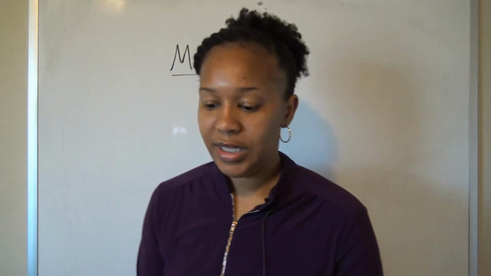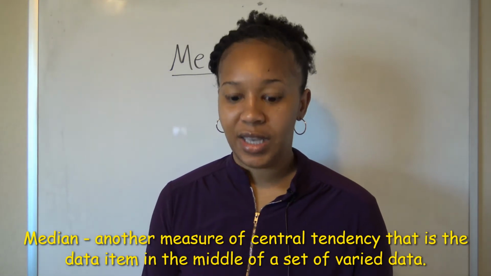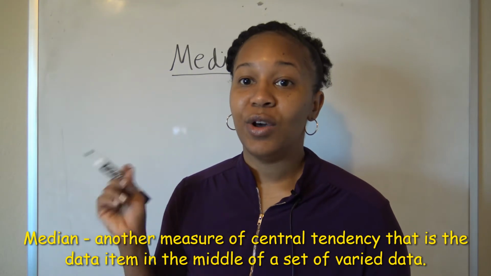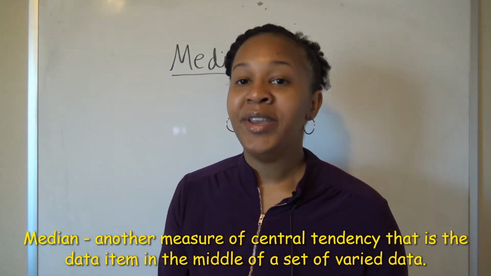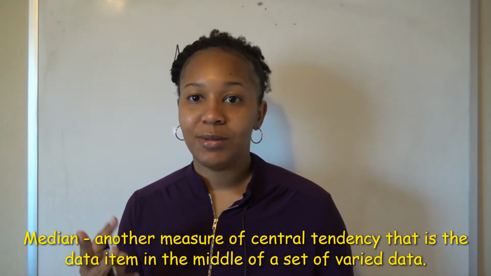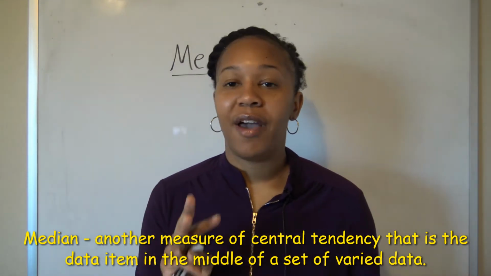So what exactly is the median? The median is a data item in the middle of a set of varied data. So it's the number that's in the middle of the set. It's in the direct middle of the set, okay? And to find the median, there are 3 steps that you want to do. It's actually 2 steps, but I have 3 different things here.